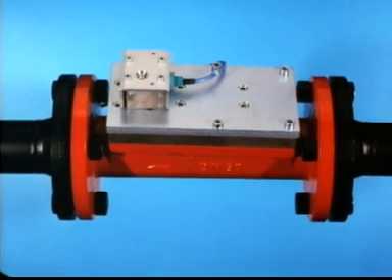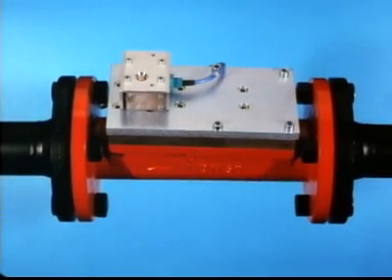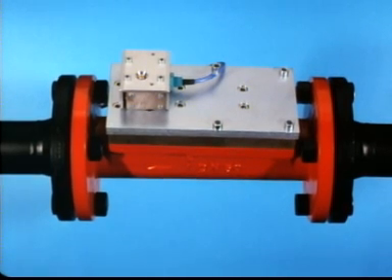This is a flow meter for liquids and gases. It's based on the Fluidistor principle and has no moving parts.